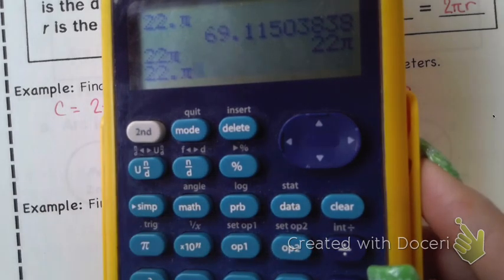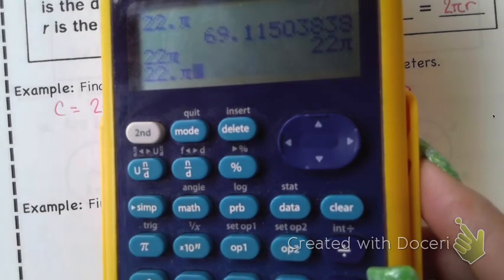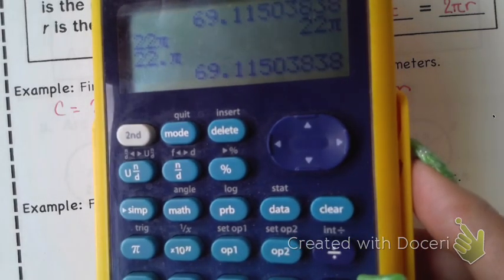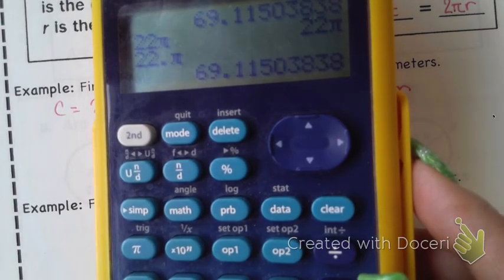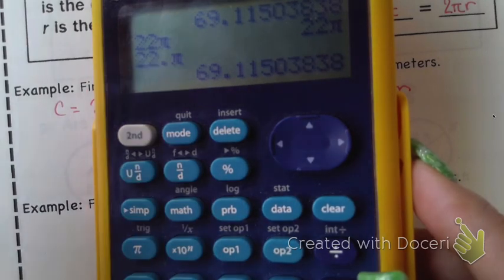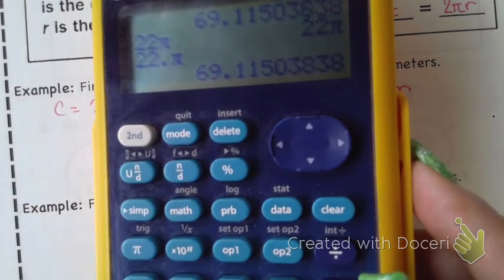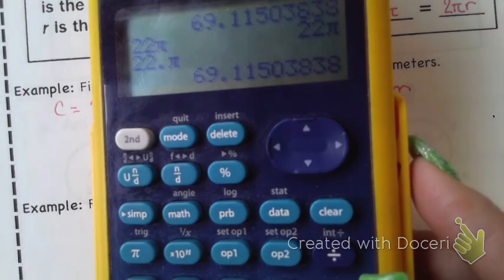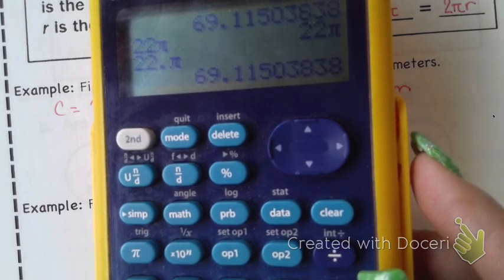If you put a decimal in, it's going to give you a what out? A decimal. So I get approximately 69.1. See how I tricked it? Now there's a button somewhere to give you an approximate answer, but I don't know how to fix that. So that's the easiest fix. Sound good?